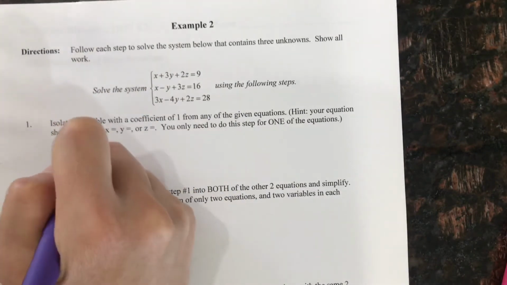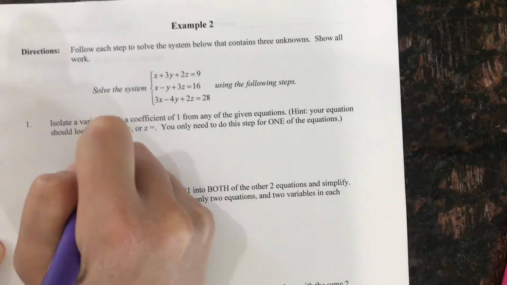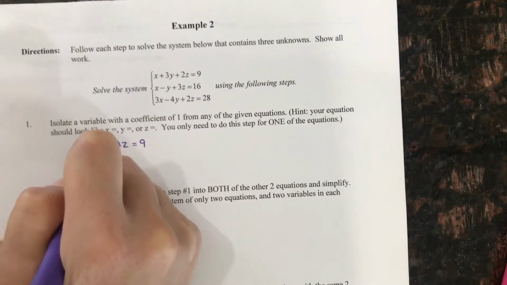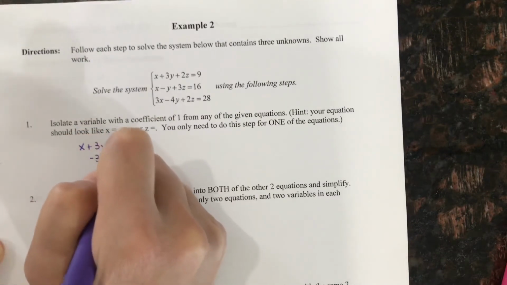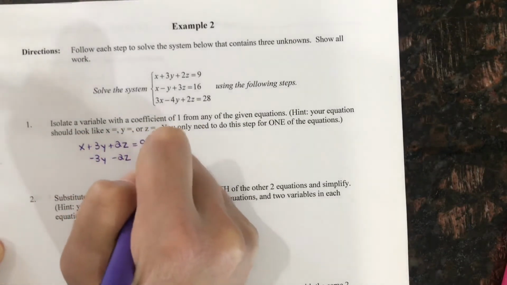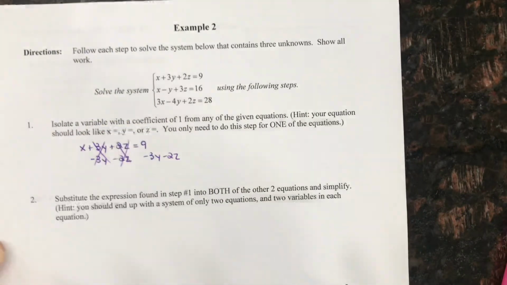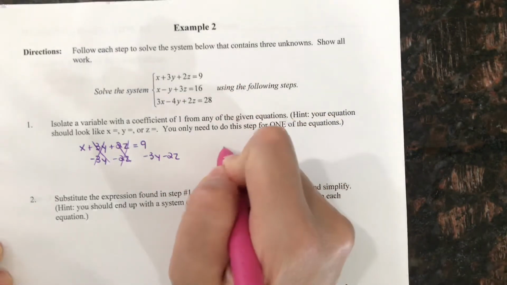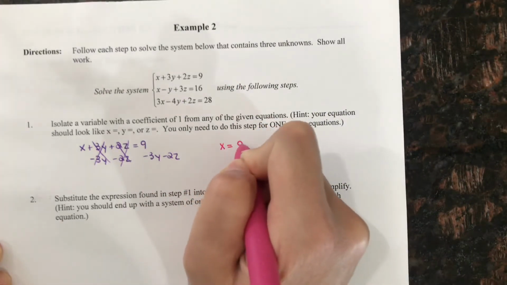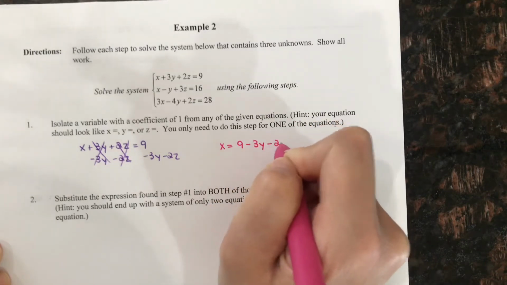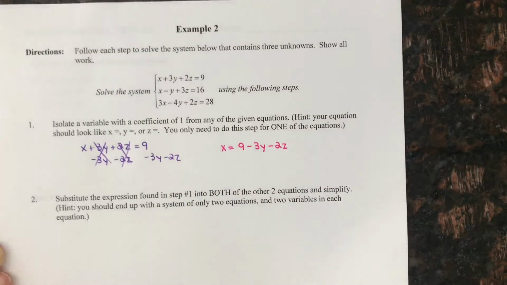So I have x plus 3y plus 2z equals 9. And I'm going to move the other two variables to the other side of the equation. So I have x equals 9 minus 3y minus 2z. Doesn't really matter the order that you put those letters in.